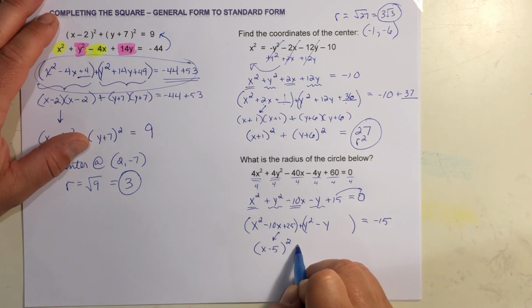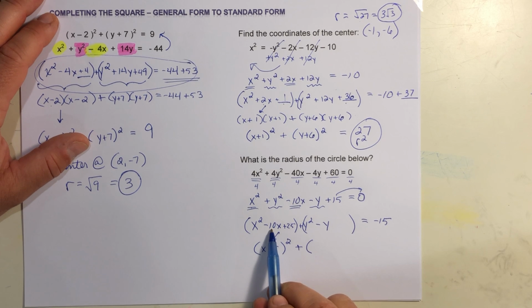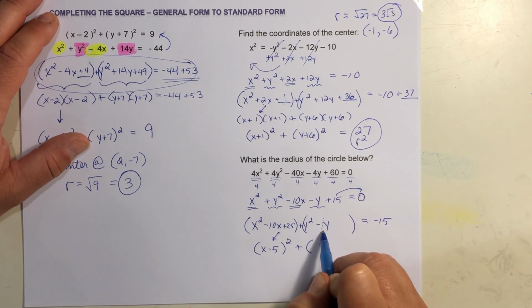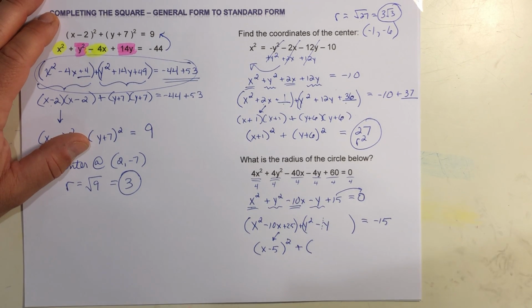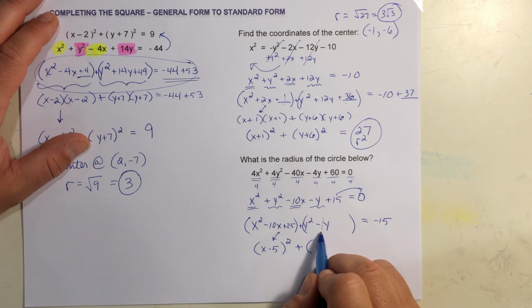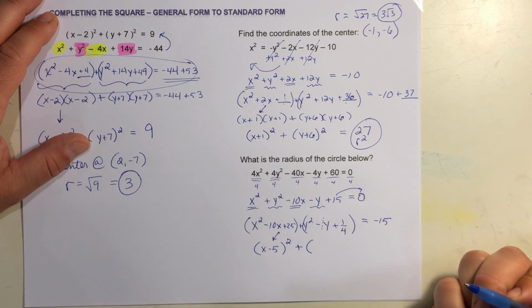Over here, now here's where it gets fun. Just like we did a few minutes ago, I took half of the middle term, which would be negative 5, and I squared it. So let's remember that the middle term right now is negative 1. Half of negative 1 is negative 1/2. Okay? So negative 1/2 squared is 1/4.